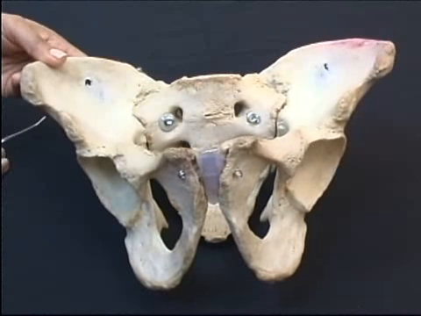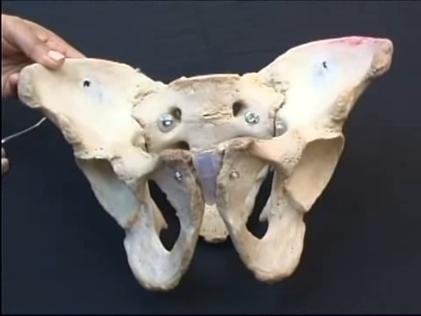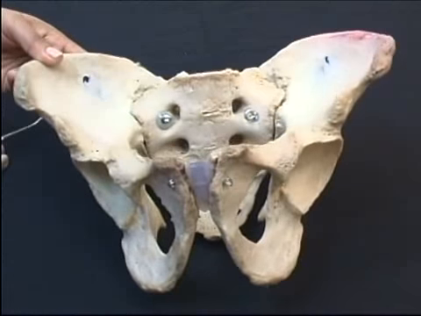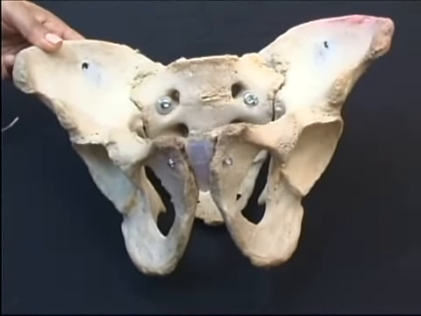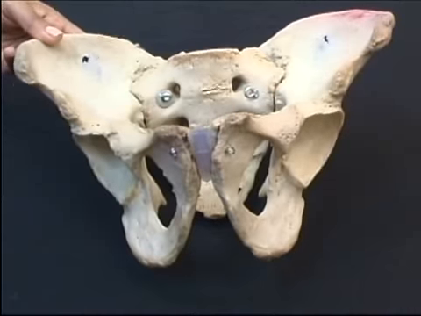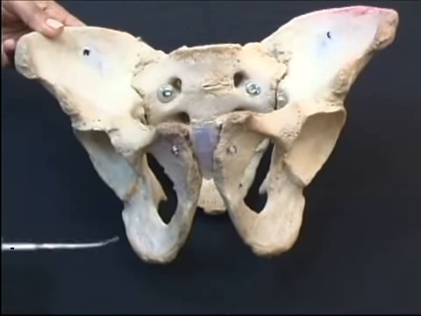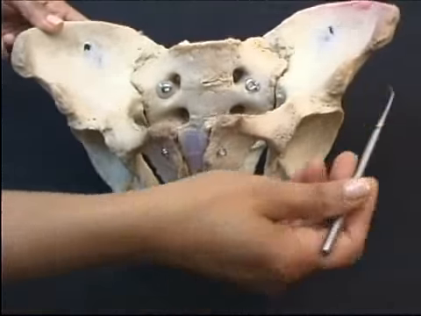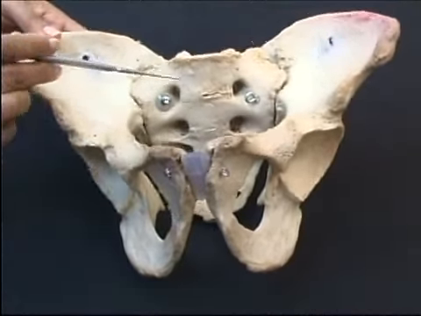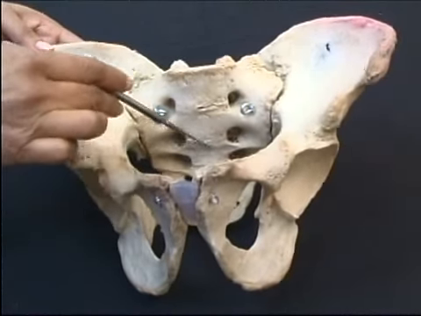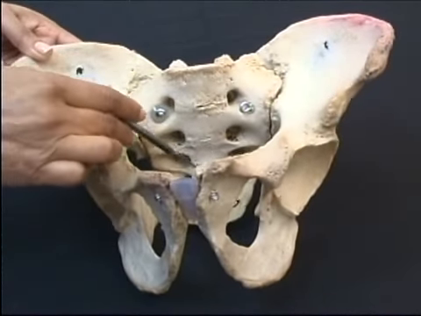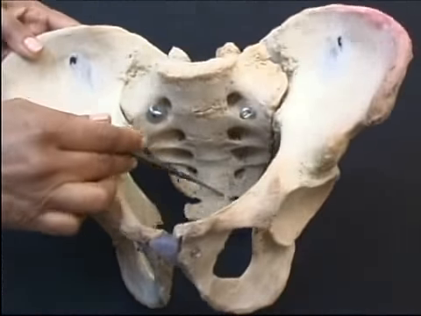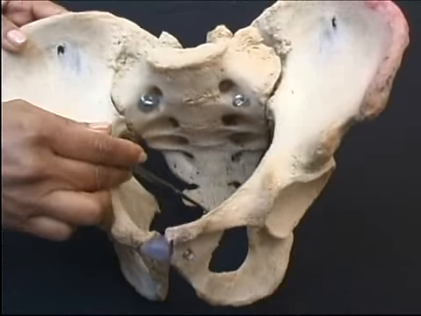On this articulated pelvis, I am going to demonstrate some of the bony features. Pelvis means basin, and this basin is formed by the union of four bones. We look here, this is your right hip bone, this is your left hip bone. In the posterior aspect, we see the continuation of the vertebral column. This bone is known as sacrum, and here the inferior aspect is the coccyx.